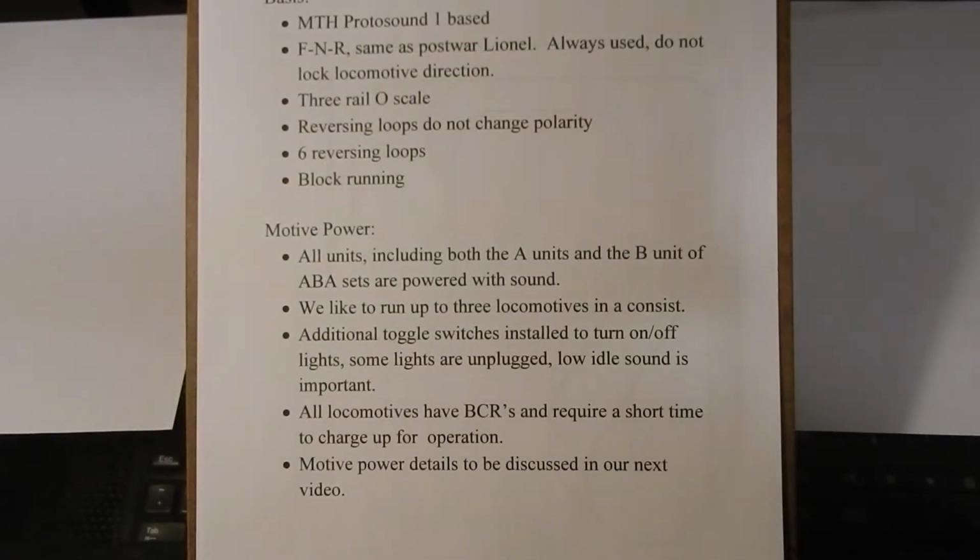Next item is block running, which means it uses isolated sections of track. In newer control systems, you just turn the power all the way on, and it's radio controlled by the components in the locomotive and transformers. This one is block running, so if we want to shut something off, park and shut it off, we have to actually isolate it with a block switch, which we illustrated in our last video.